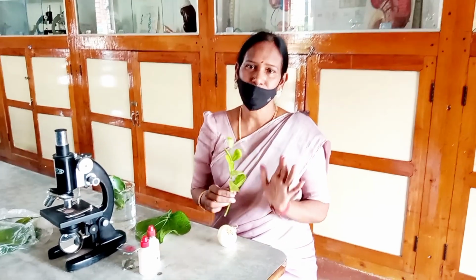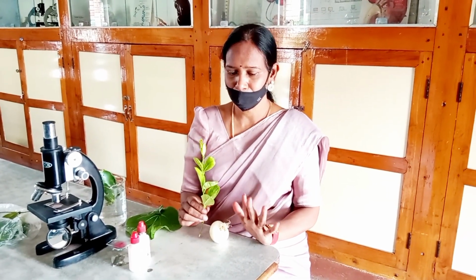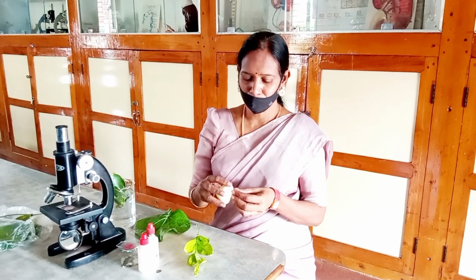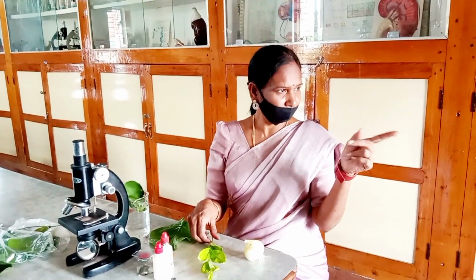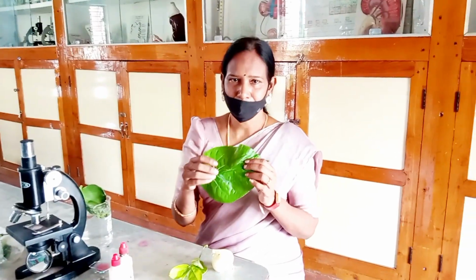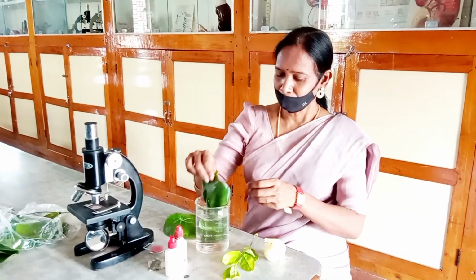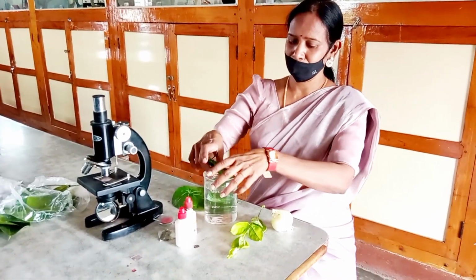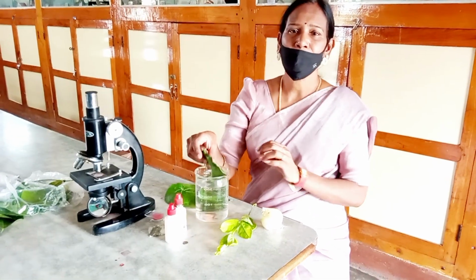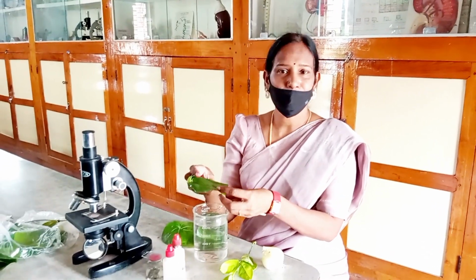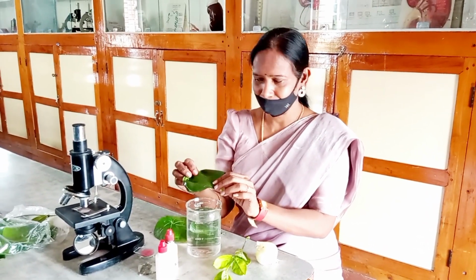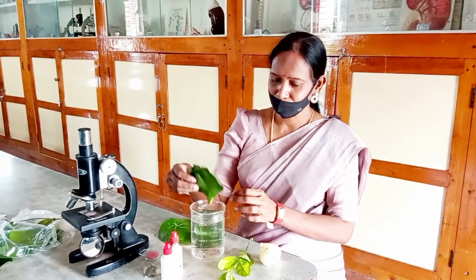Of course, it is present even in root tips, which is called apical meristematic tissue. Also betel leaves to observe stomata. And here is a wonderful leaf of a hydrophyte to observe aerenchyma, which is nothing but a type of parenchyma, which contains a lot of air spaces due to which hydrophytes usually float.